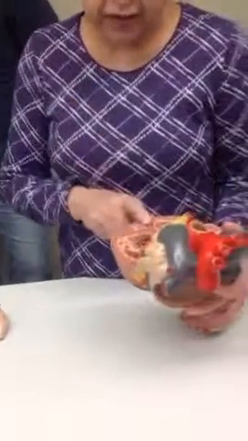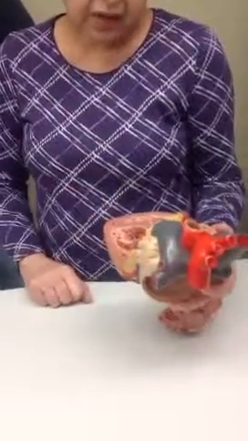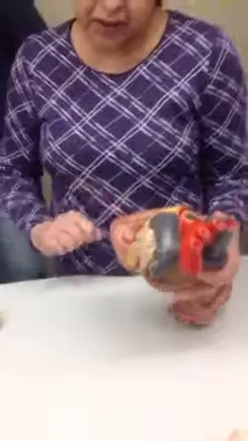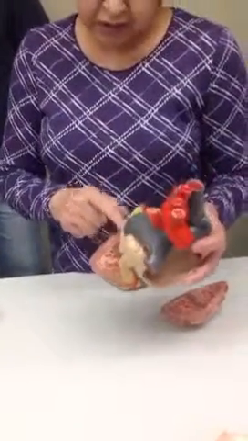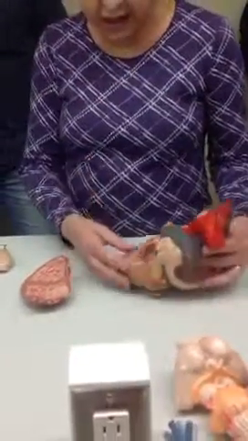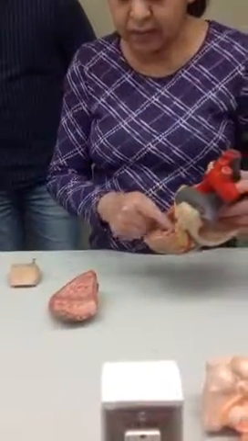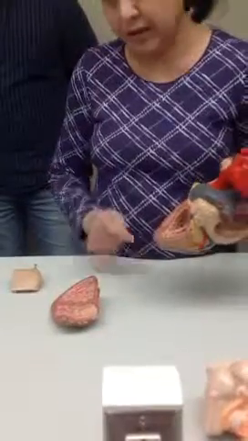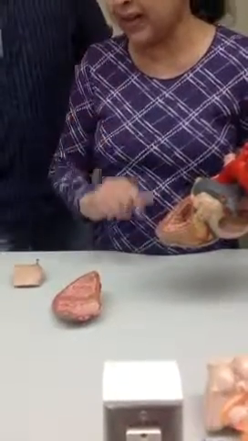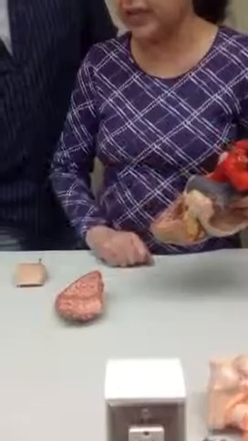Now the features of the ventricles. They are separated by the interventricular septum. In this wall we can see some ridges. These ridges are called trabeculae carneae, right? The muscular ridges that project inside the cavity are called papillary muscles. These are papillary muscles, only present in the ventricles. In both ventricles you will find these.